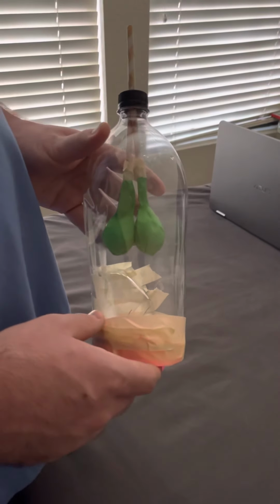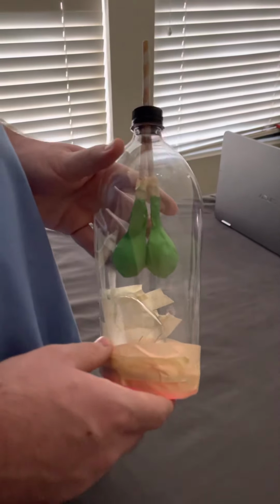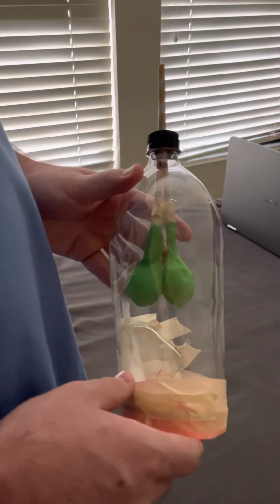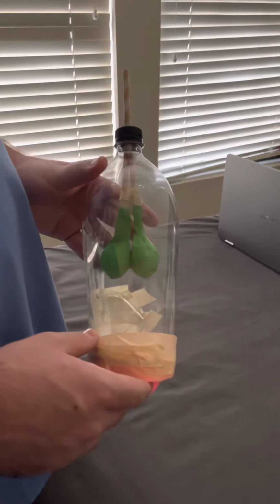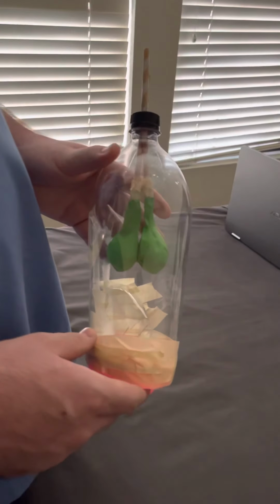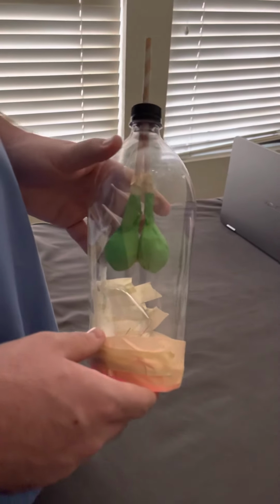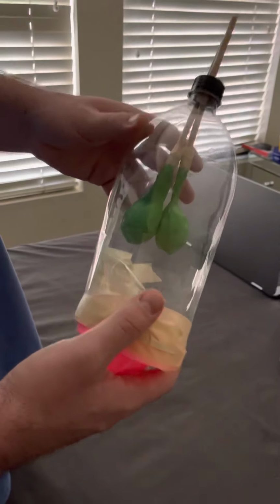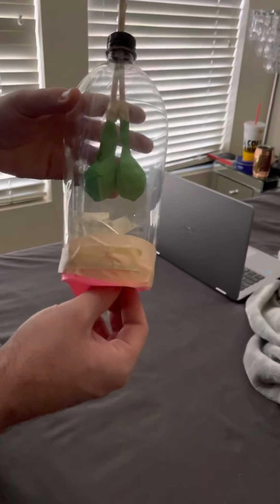The processes of inhalation and exhalation can be affected by depth and rate of breathing, resistance of the airway, and compliance of lung expansion. So you can see this is my lung model, the lungs, the bronchi, and the diaphragm.